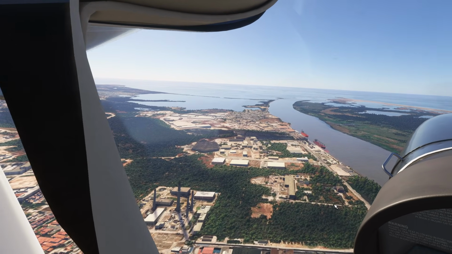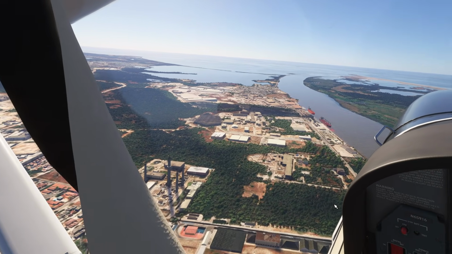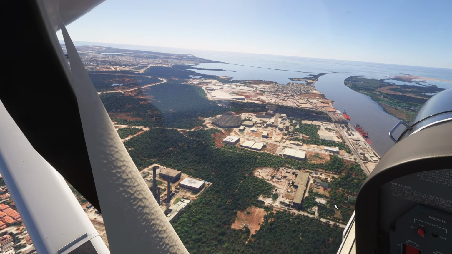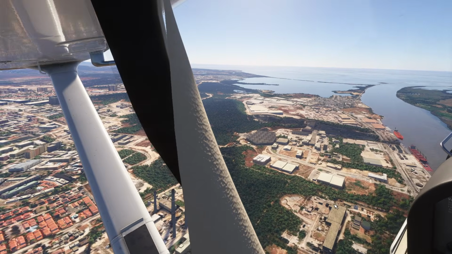Let's see. I'm curious to see who is living so close to the ocean. Clearly, these are factories.